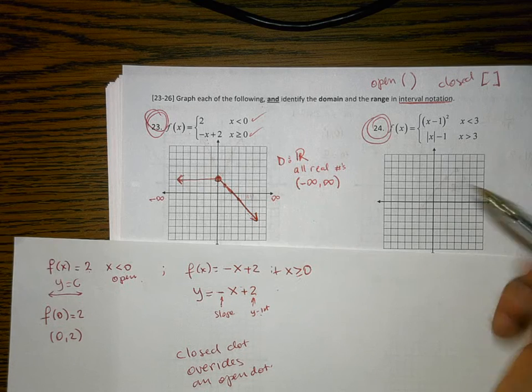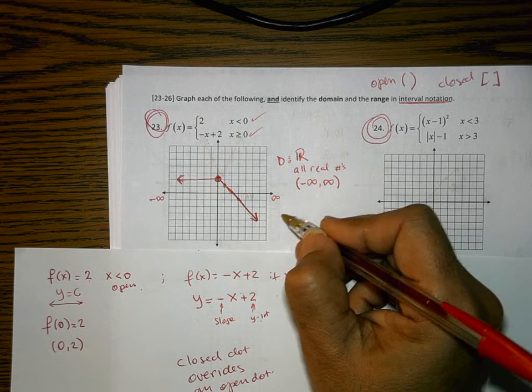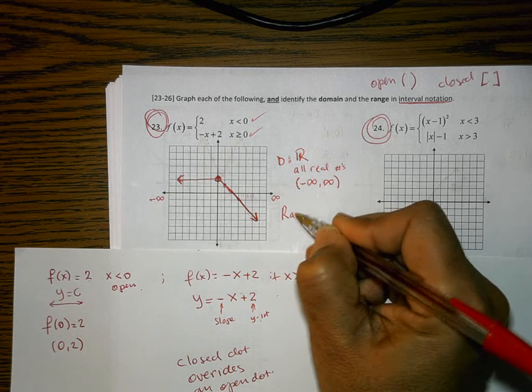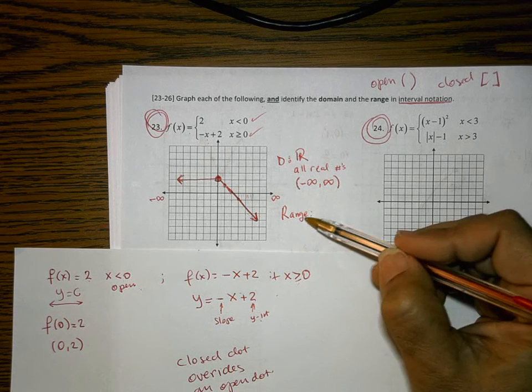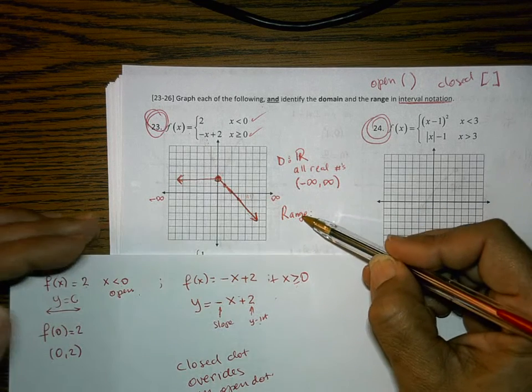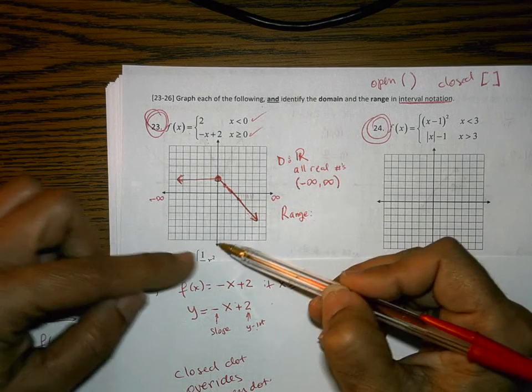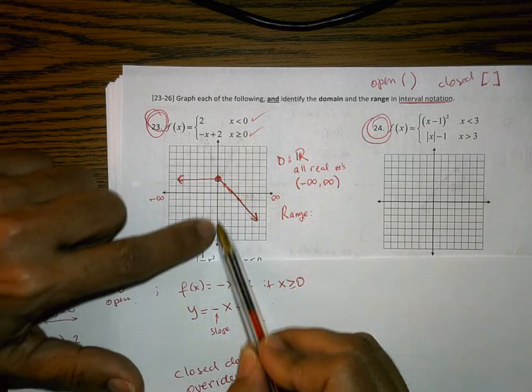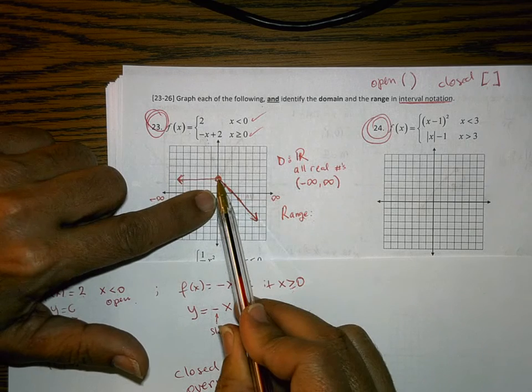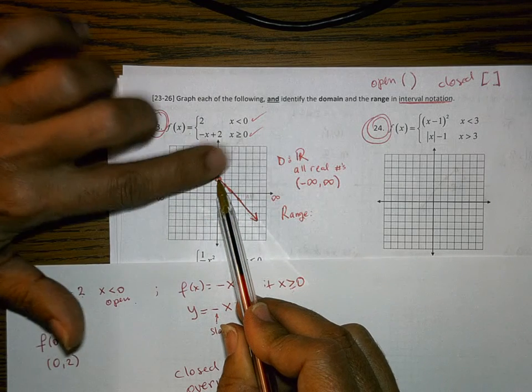Okay? All right, now for the range. For the range, we look at the y values. The y values I see here, so we're focusing on the y-axis. The highest y value we are going to see here is y equals 2. There's nothing graphed above here.